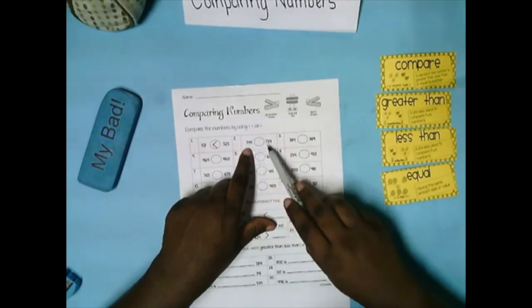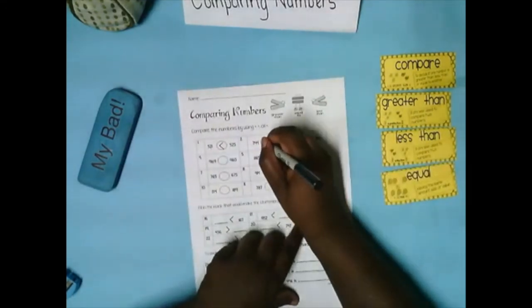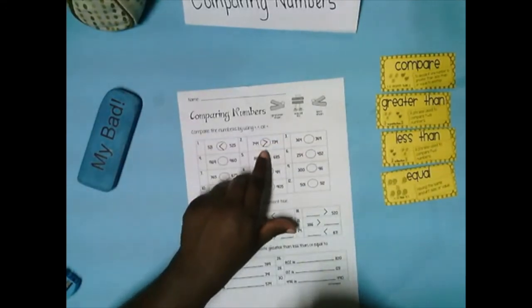We have 4 tens here and 3 tens. Correct. 4 tens is greater than 3 tens. So that means 744 is greater than 734. So the mouth will open to the larger number. So that means 744 is greater than 734.